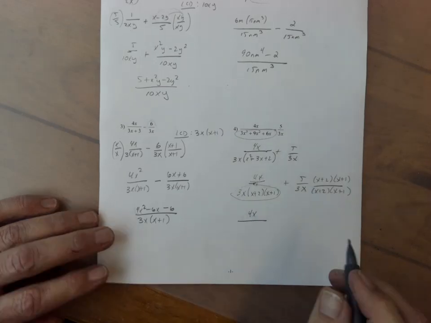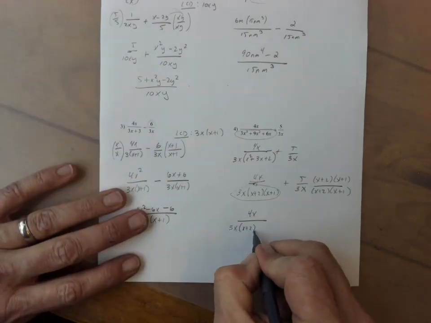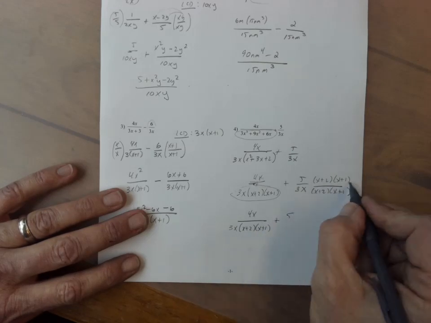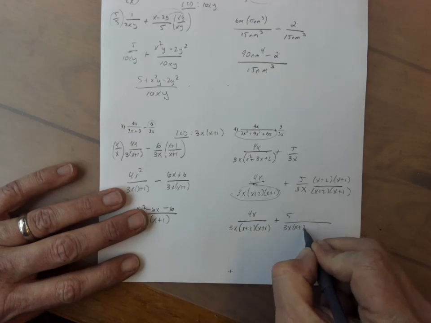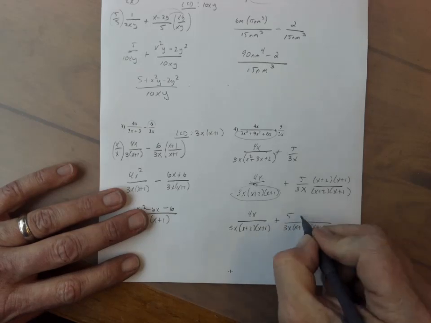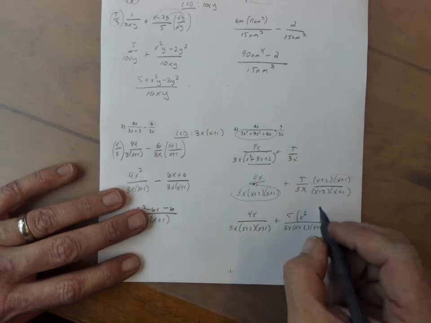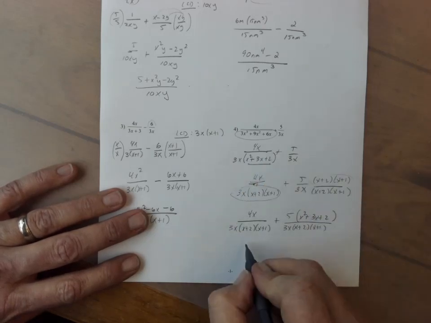So the first fraction is 4x over 3x times x plus 2 times x plus 1, plus 5. And I'm going to want to distribute that to be able to see if there's some like terms. So multiplying that out, we get back to the x squared, what we had here, plus 3x plus 2.